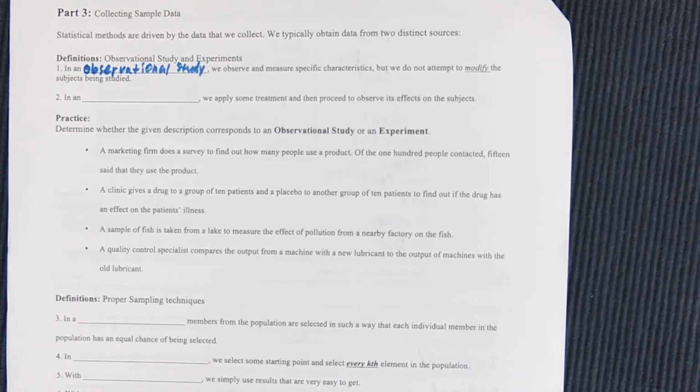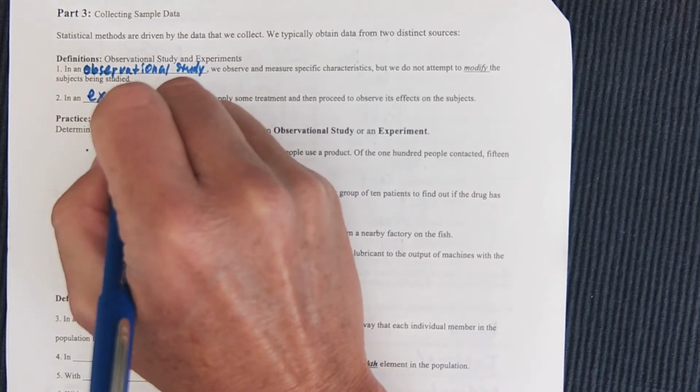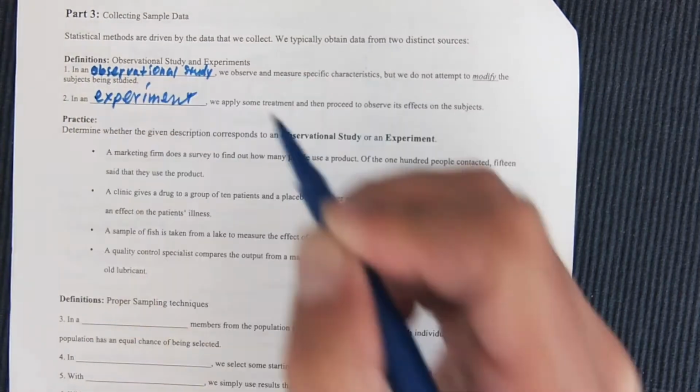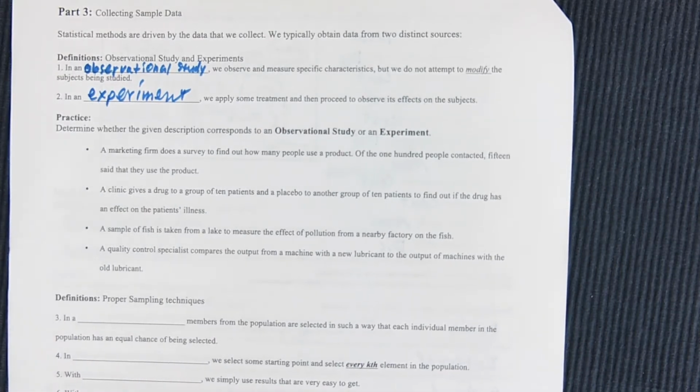In an experiment, we apply some treatment and then proceed to observe its effects on the subjects. So this is an experiment. We often use the word experiment when sometimes we actually mean an observational study. Let me kind of give you the difference between these.